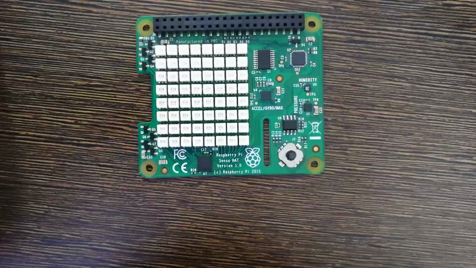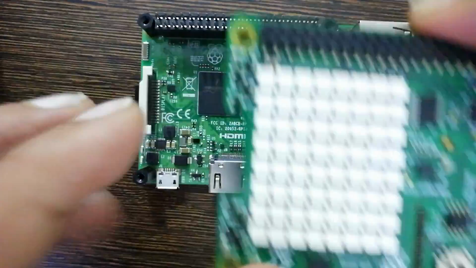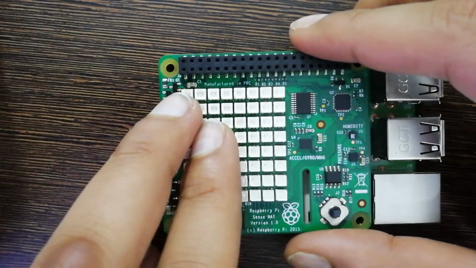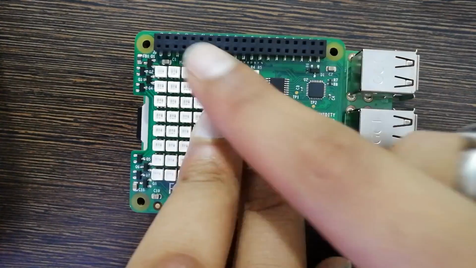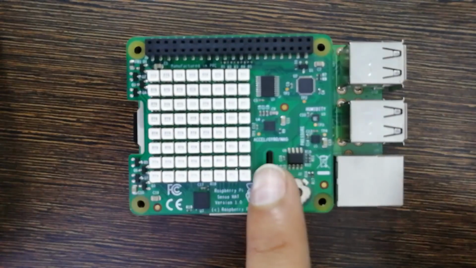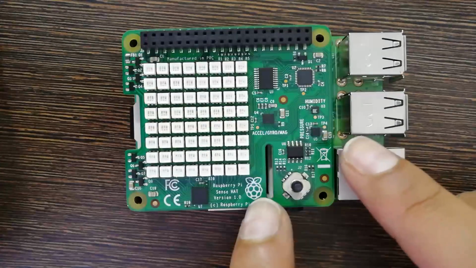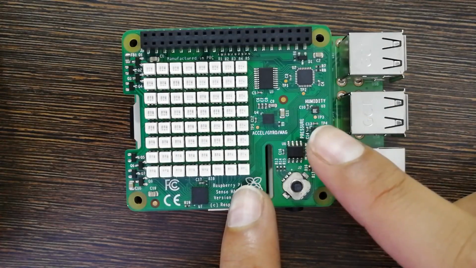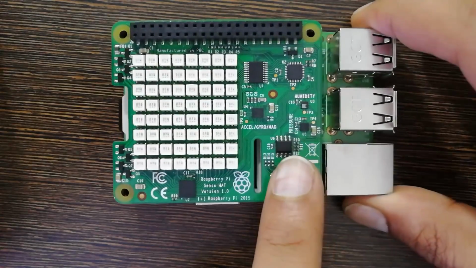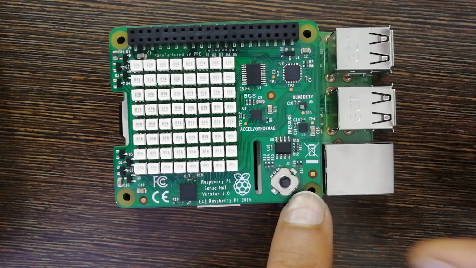Now, one of the easiest things with respect to this is that it can directly be placed on top of the Raspberry Pi's GPIO pins, thereby making it quite easy to assemble. So it directly sits on top of the GPIO pins. This is something which makes the entire Raspberry Pi ecosystem quite easy and effective. One other interesting factor that makes the Sense HAT quite interesting is that it's got an onboard joystick as well. So in case you are a gamer and you want to try out games on Raspberry Pi, you can use this joystick as such.